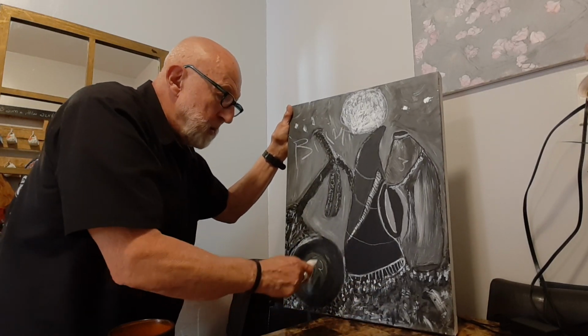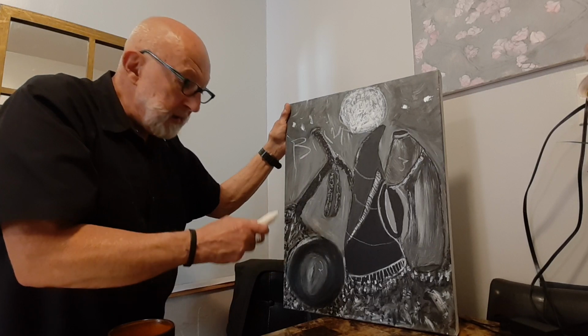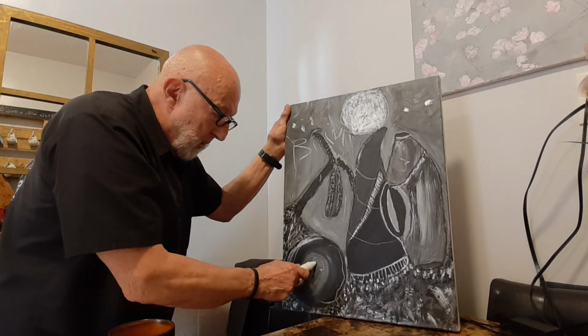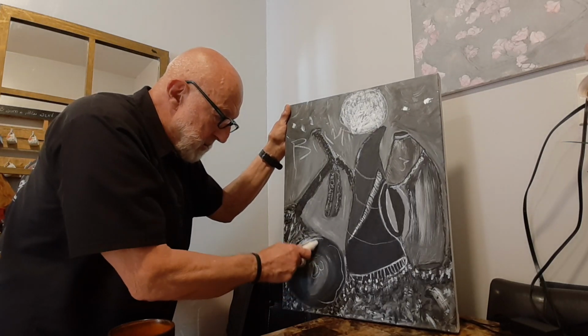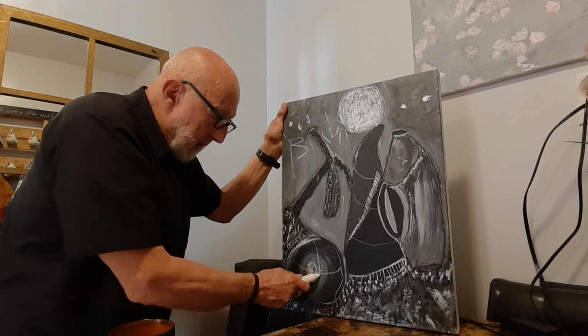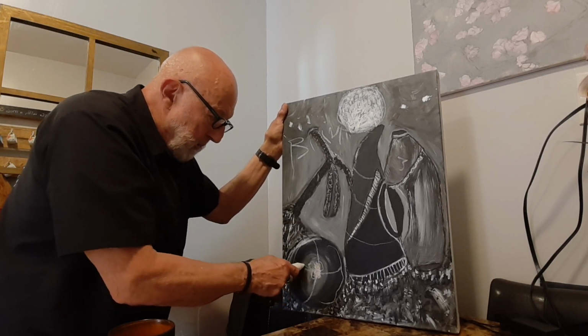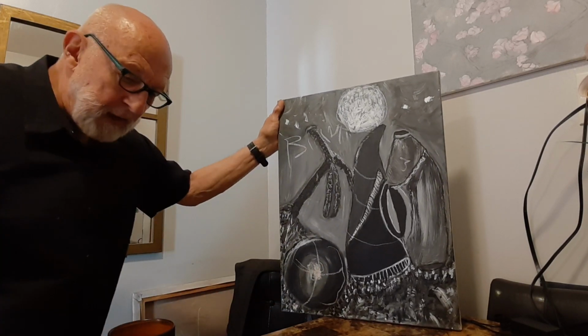Things closer to you are lighter. Things further away get darker. Hence, this is a ball. The closest part of the ball is right here, because it's shaped like that. That would be the lightest, which they didn't really show. And slowly we get darker, changing the value.